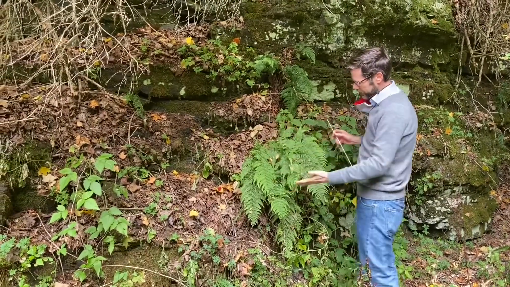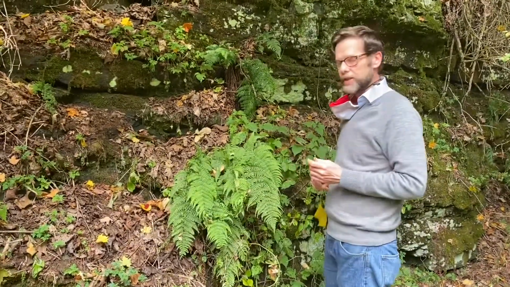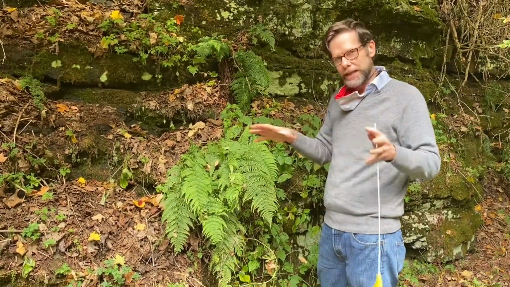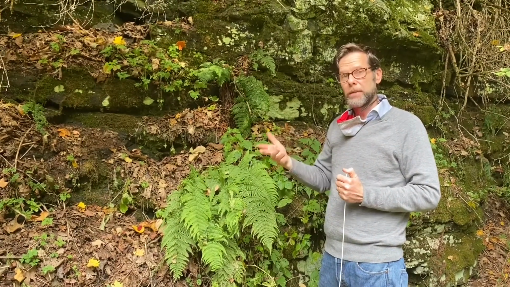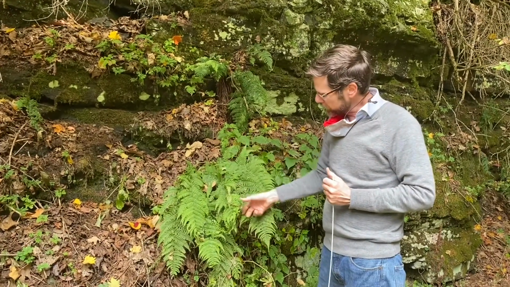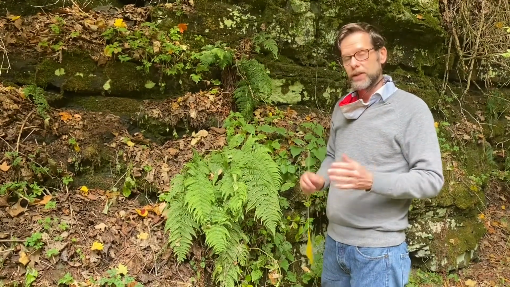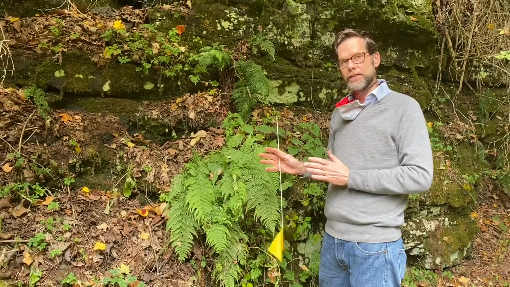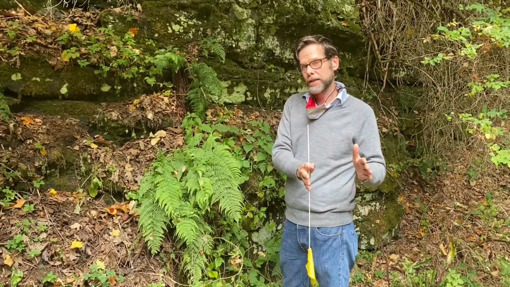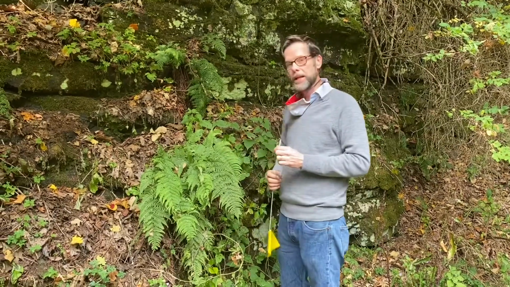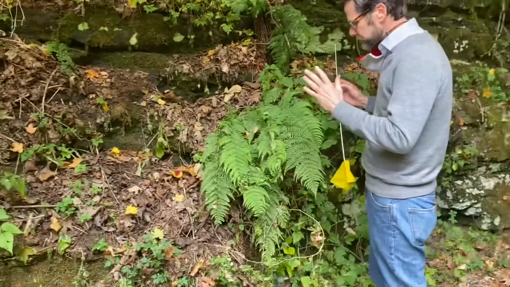And here I have what you probably recognize as a fern. Now, in contrast to the moss that we saw earlier, where all that green stuff was the haploid gametophyte stage, the 1N gametophyte stage, all the green stuff you see now is the diploid, or the 2N sporophyte stage. So we've had a shift in the dominance of the life cycle. We've moved from plants whose life cycle is dominated by the gametophyte phase to plants whose life cycle is dominated by the sporophyte stage.